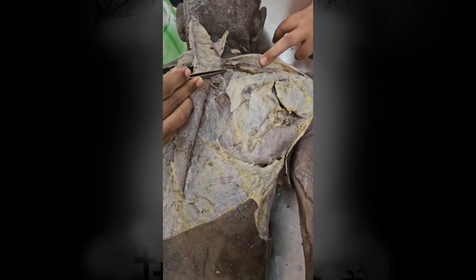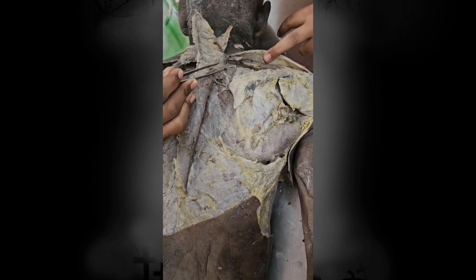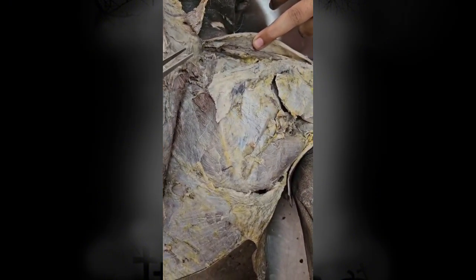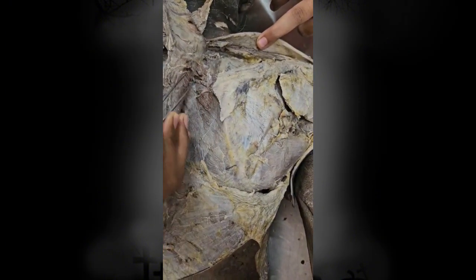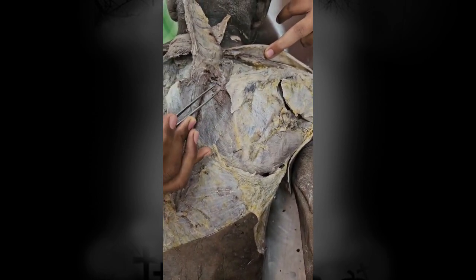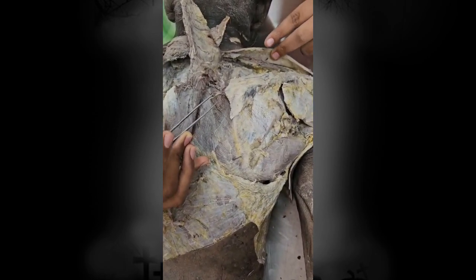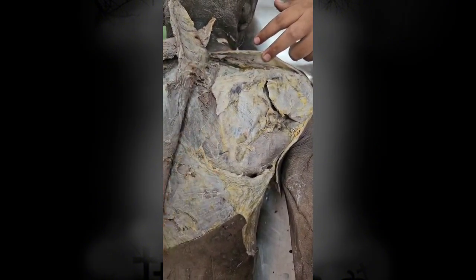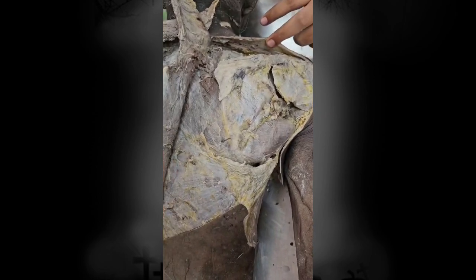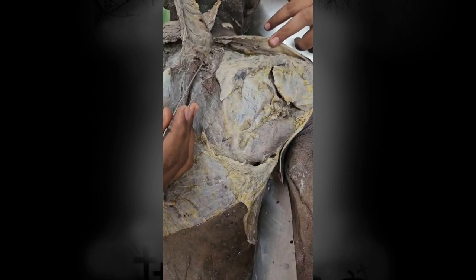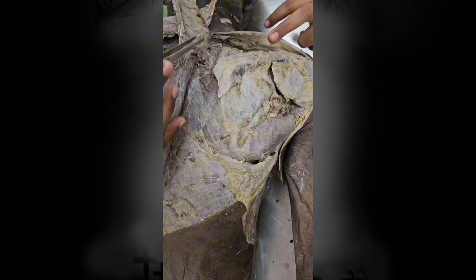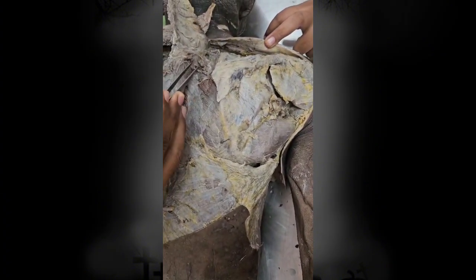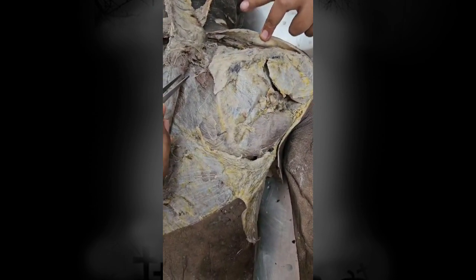This is levator scapulae. It originates from the transverse process of C1 and C2 and the posterior tubercle of the transverse process of C3 and C4 vertebra, and it inserts in the superior angle and upper part of the medial border of scapula. Nerve supply to levator scapulae is C3, C4, and it assists the upper fibers of trapezius to elevate the scapula. And next we have rhomboids major and minor.